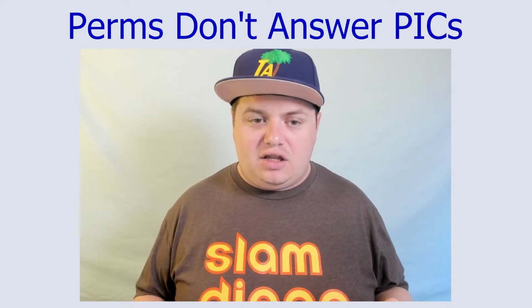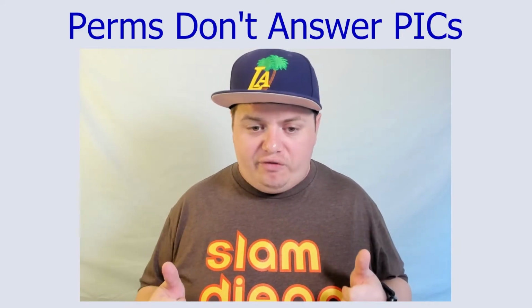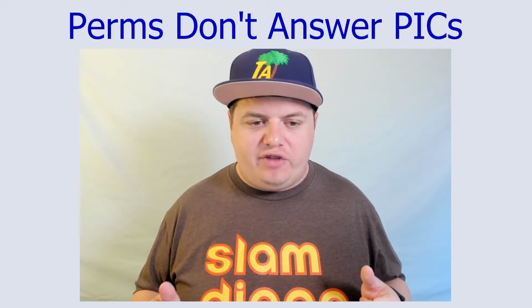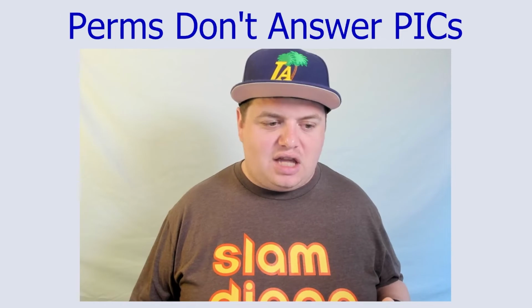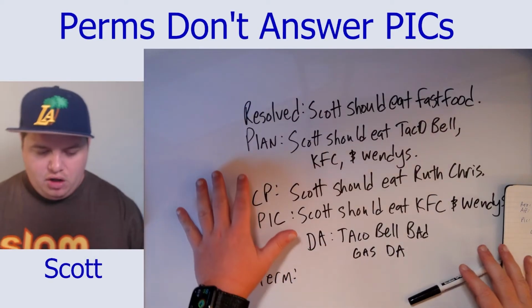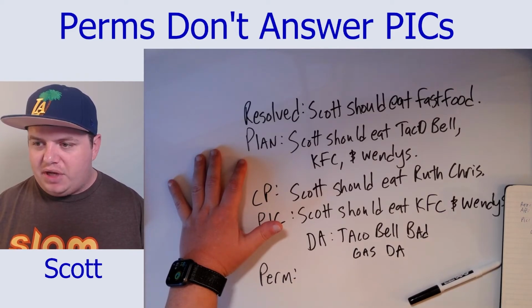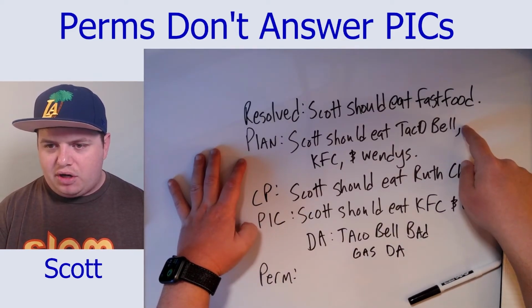The second thing that you can do, you can make a solvency deficit. You can say that the counterplan doesn't solve. In this debate that I just gave an example for over here, you would say the counterplan doesn't solve because it doesn't solve our Taco Bell contention.